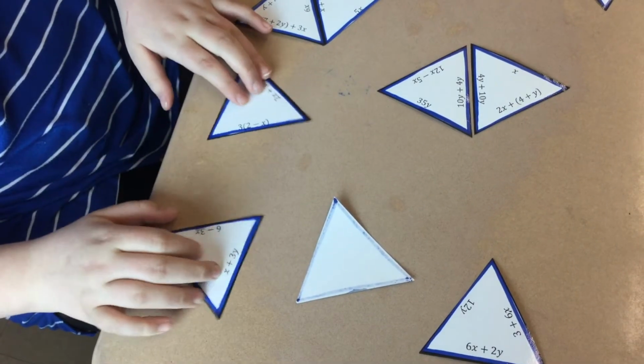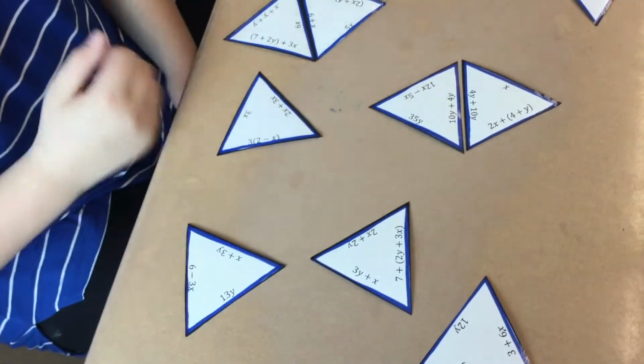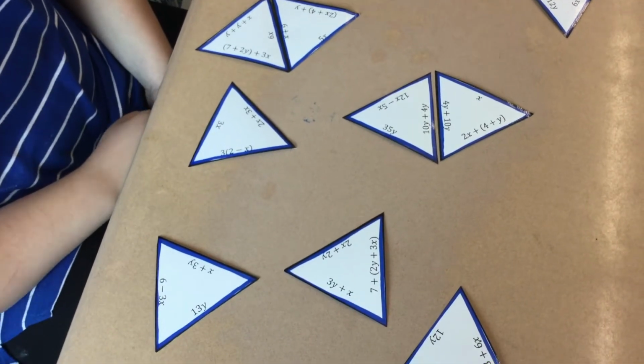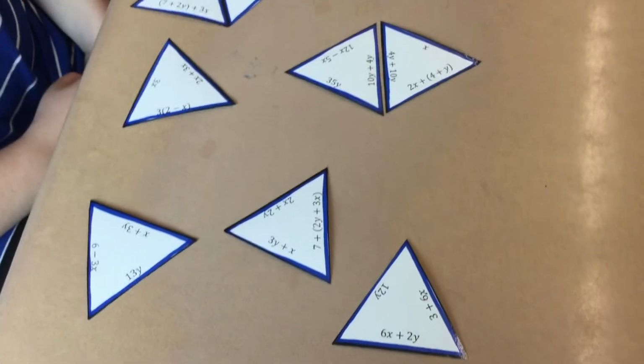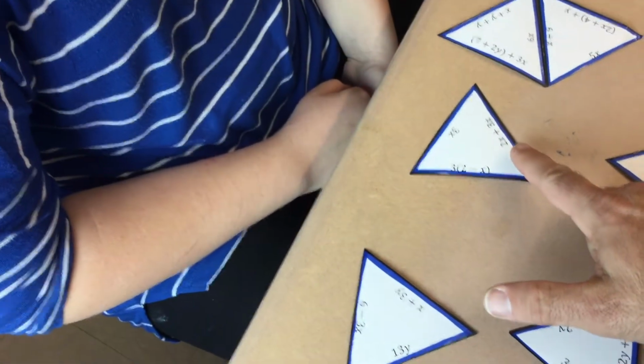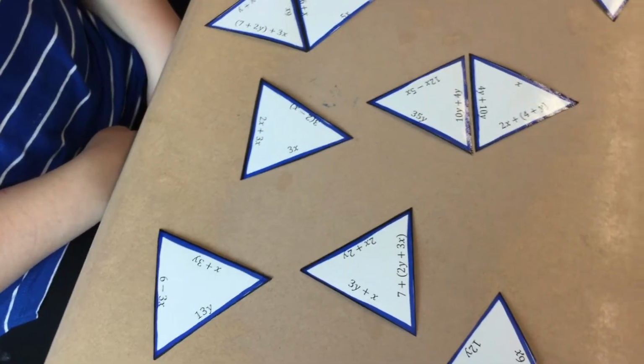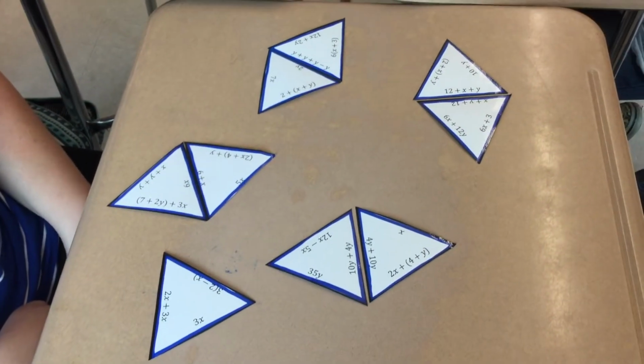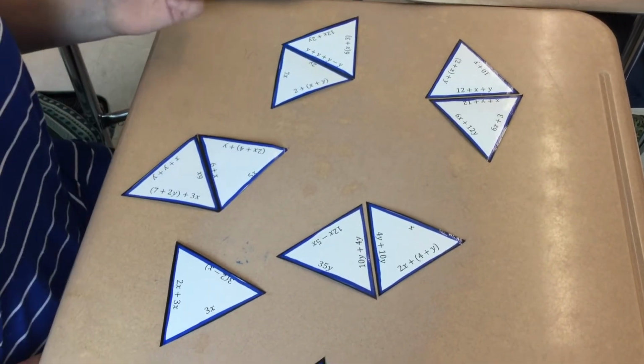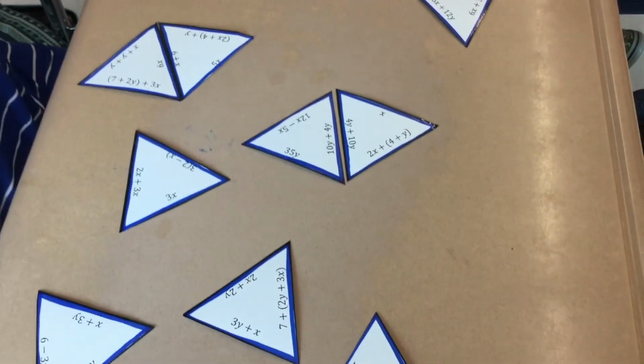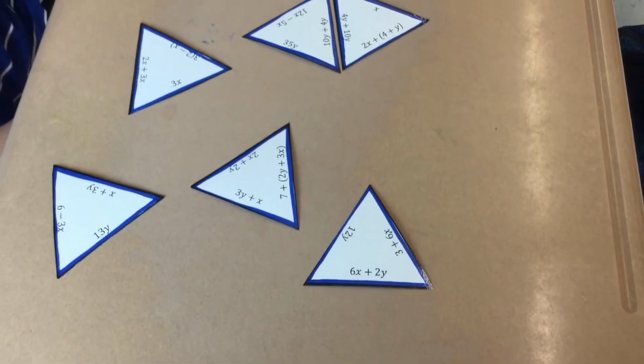No, it's because you have a variable and you have a number. So you have to leave your numbers and your variables alone. You can't combine them, can you? No. But you could add something here. What is 2x plus 3x? 5x. Okay, is there any 5x anywhere? Do you see a 5x? No.